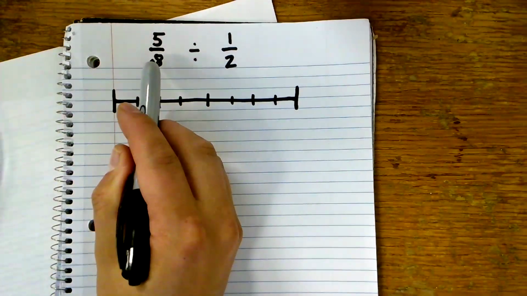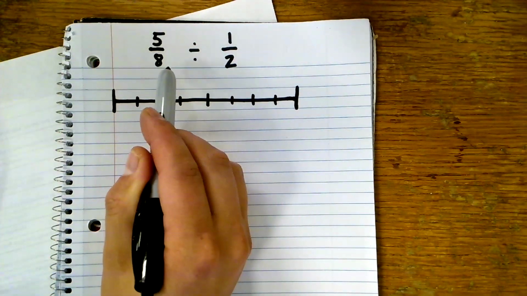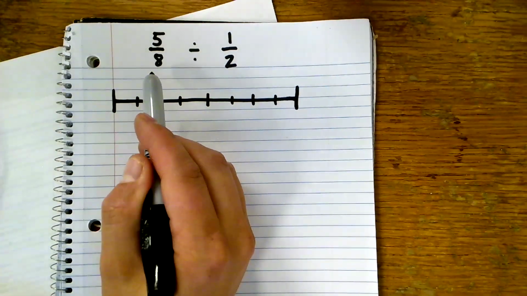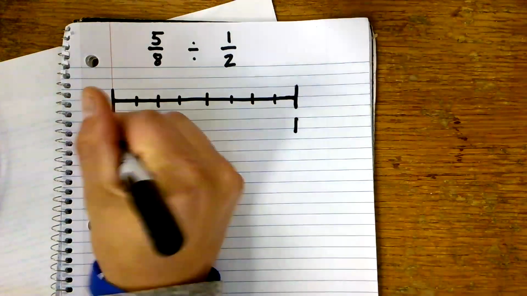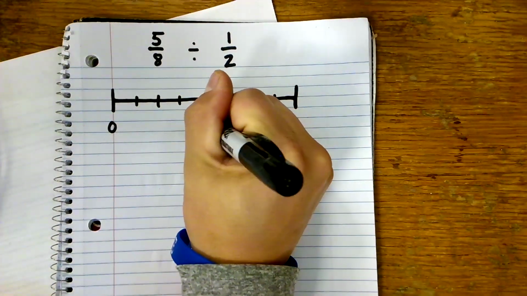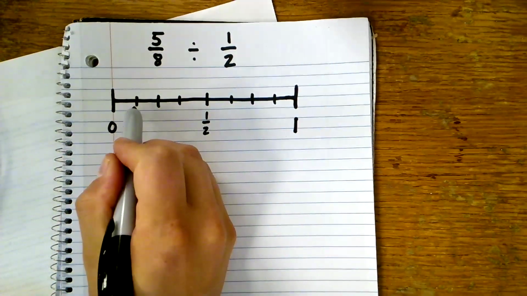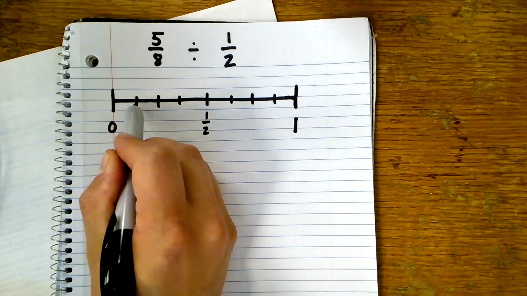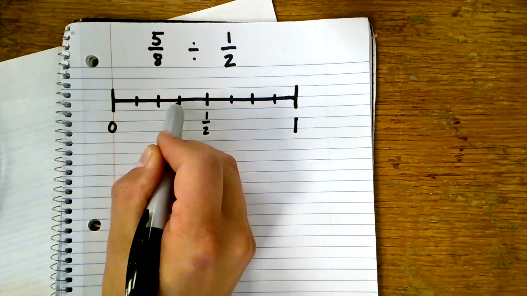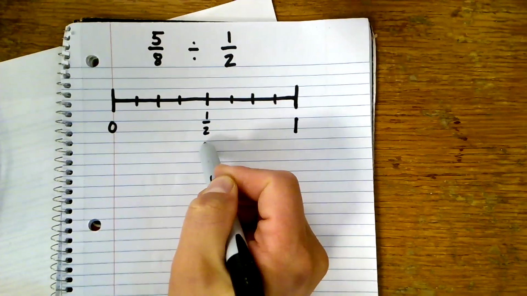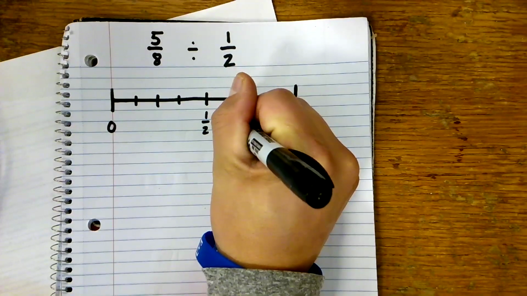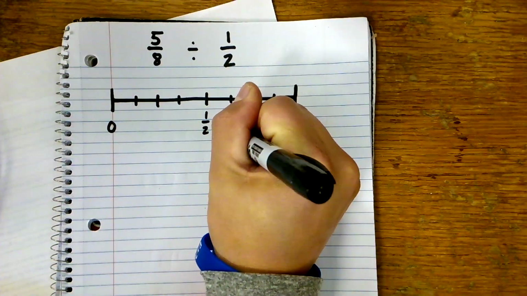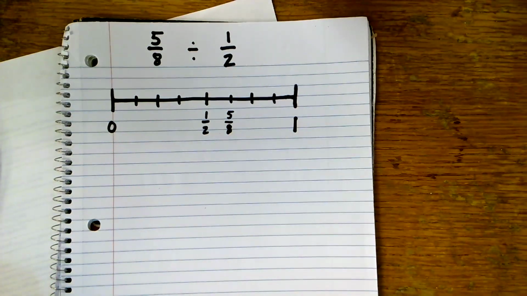I need to find 5/8 on this number line. So if you need to label it in order to find 5/8, absolutely do so. I know over here this is 1 whole. This is 0. This would be 1/2. Each of these tick marks is 1/8. So this is 1/8, 2/8, 3/8, 4/8, or 1/2. This would be 5/8 right here, this tick mark. 5/8. And that's what I need to start with.